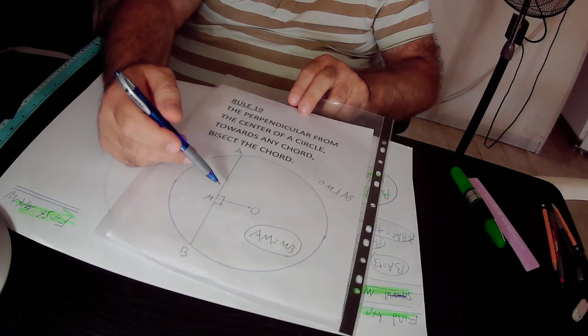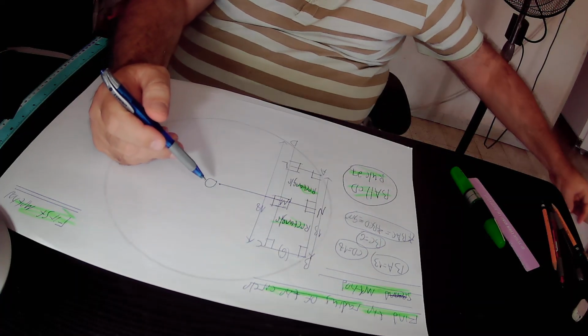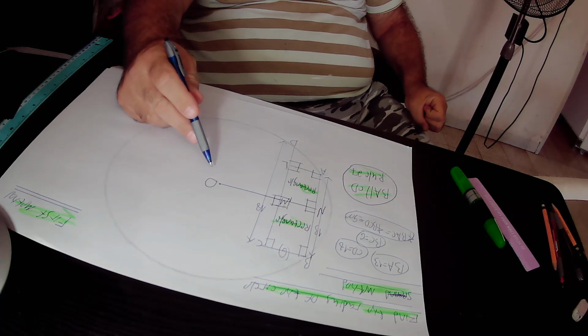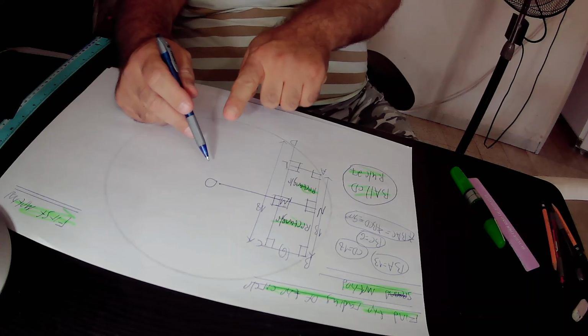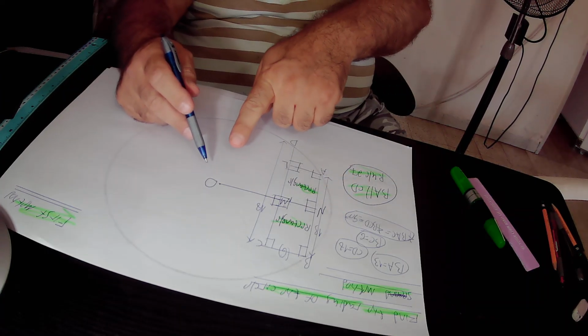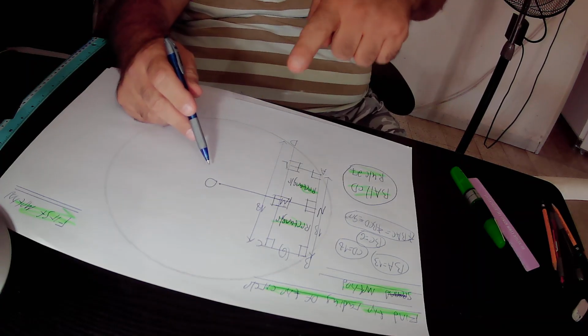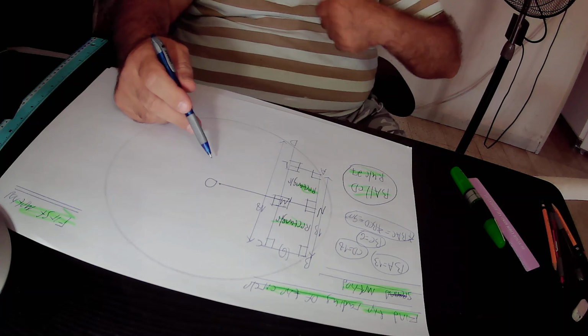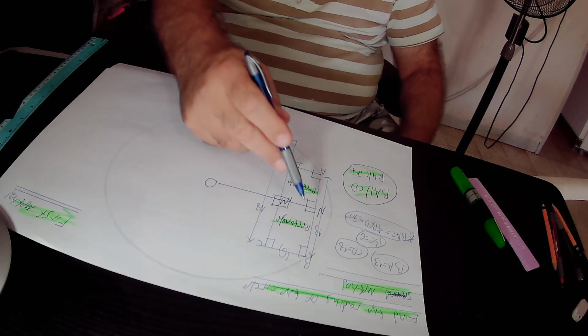You can implement rule 19 in our drawing, because in our drawing from the center of this circle, that is to say from point O, we have perpendicular ON on chord BA. And according to rule 19, perpendicular ON bisects chord BA.